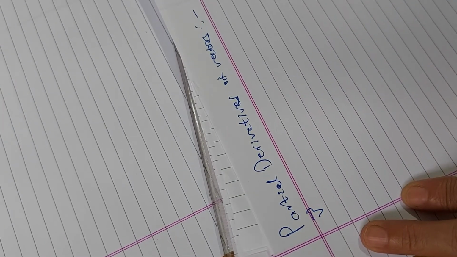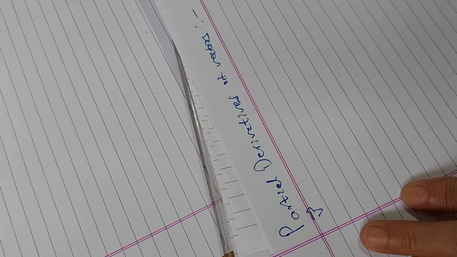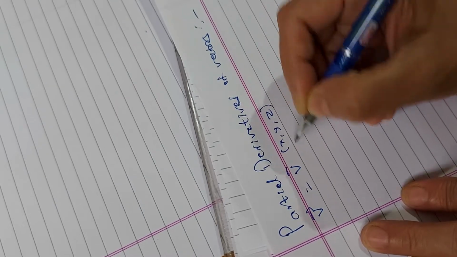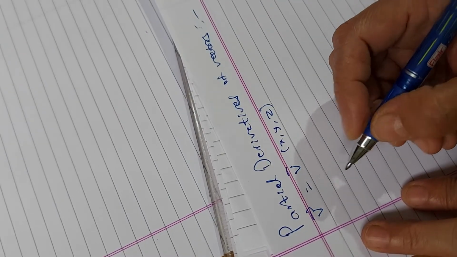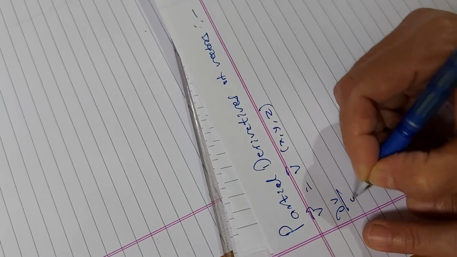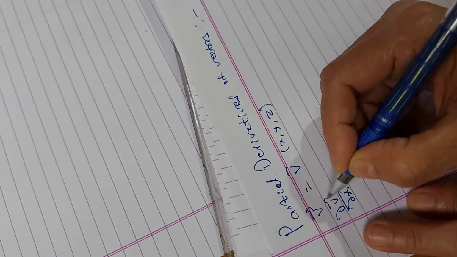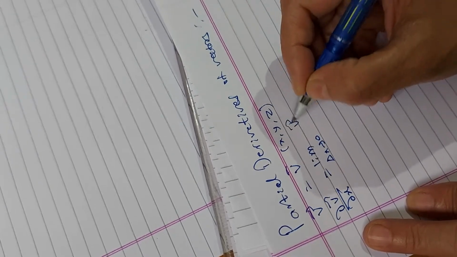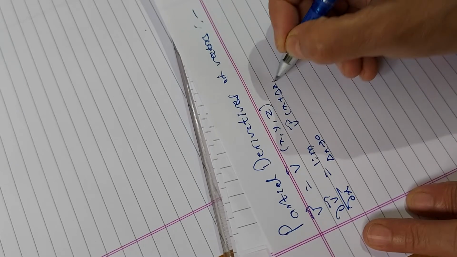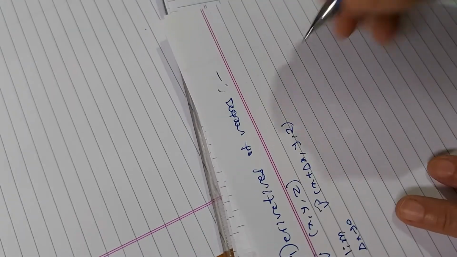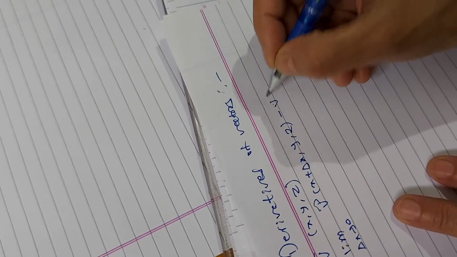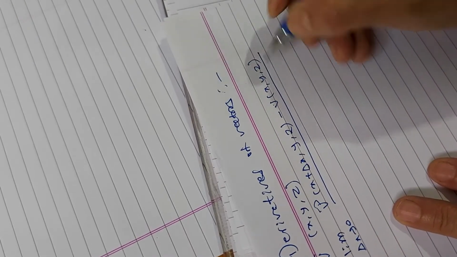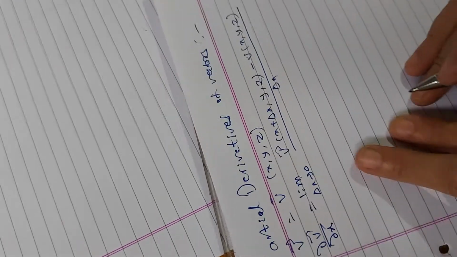V is a vector which depends on scalar independent variables x, y and z. These are my scalars. So how do you define del v by del x? We'll say limit delta x tends to 0 of v of (x plus delta x, y, z), which means only x has changed to x plus delta x while y and z remain constant, divided by delta x. This is called del v by del x.